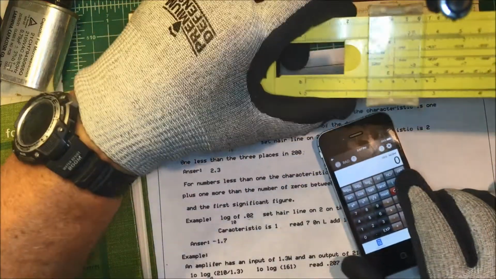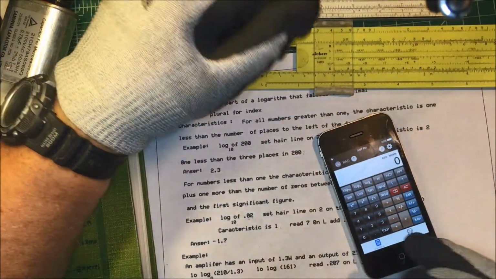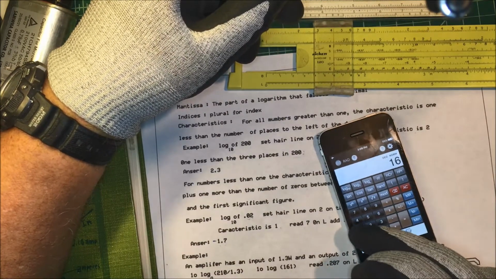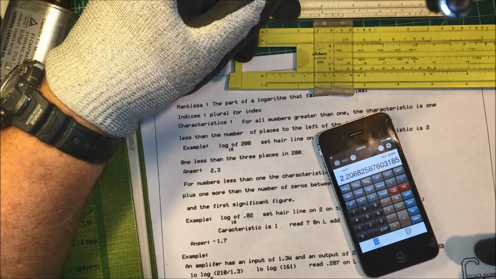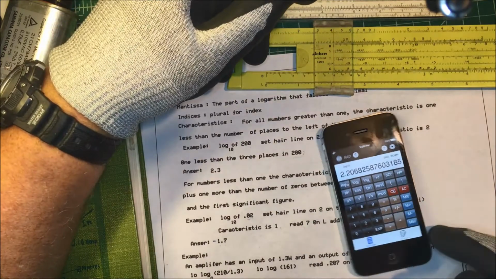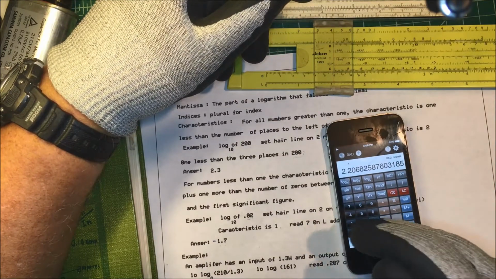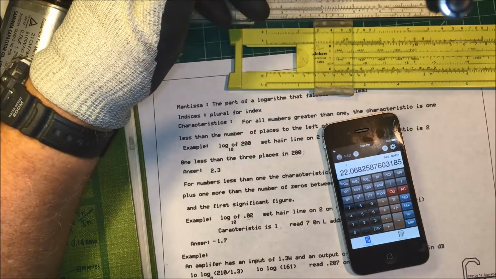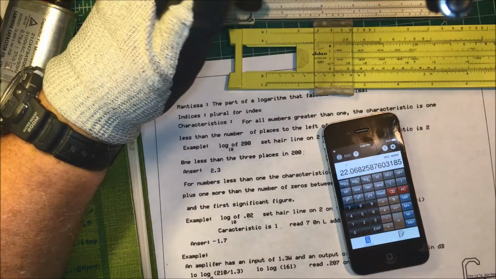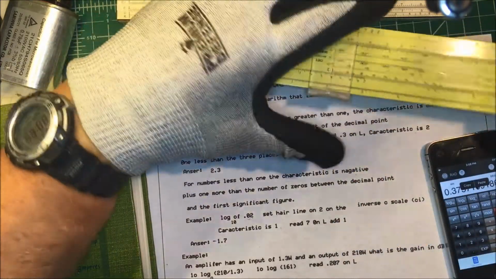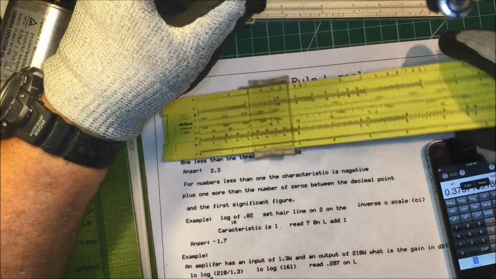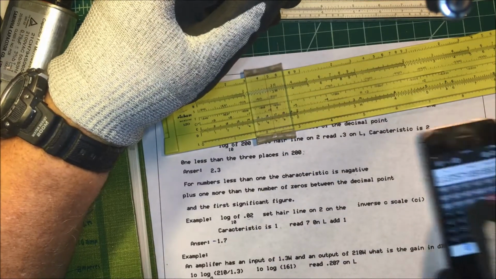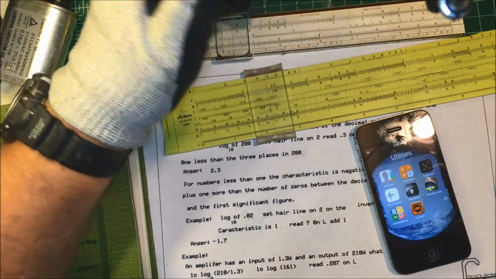So let's try it over here. We know that the 161 should be good. And we take the log of that. And we need to multiply that by 10. So it comes out to 22.068. So that's slide rule accuracy. So that's how you use a slide rule. Slide rule might even be faster than this calculator here. But anyway, thank you.